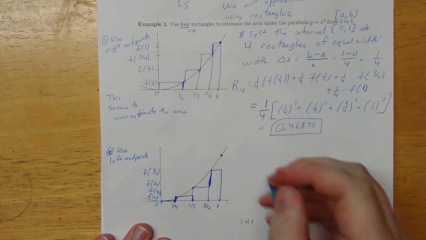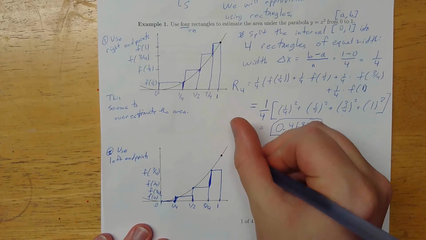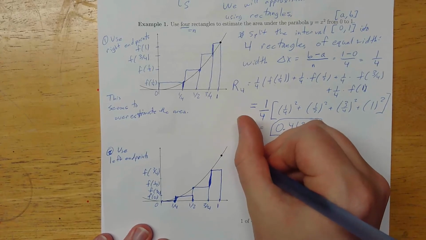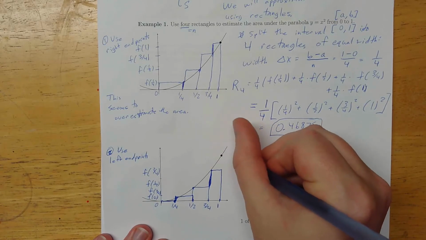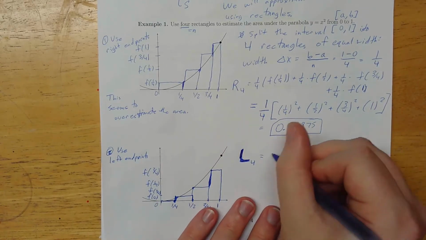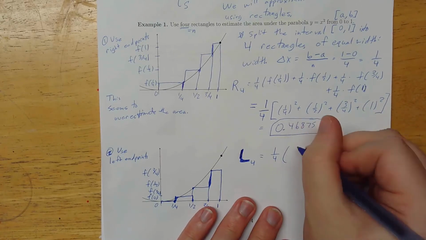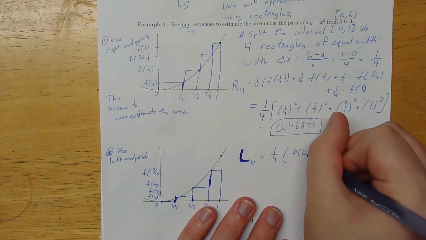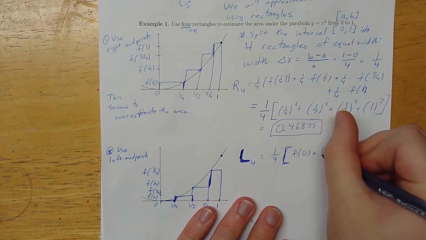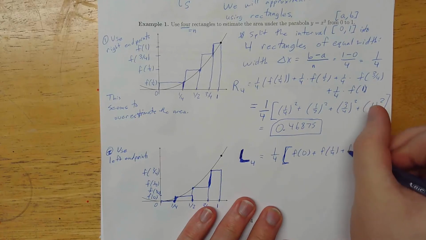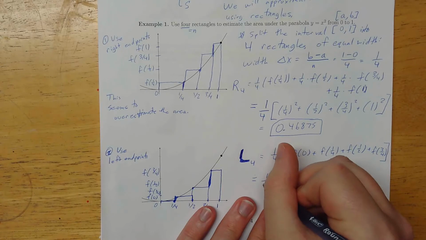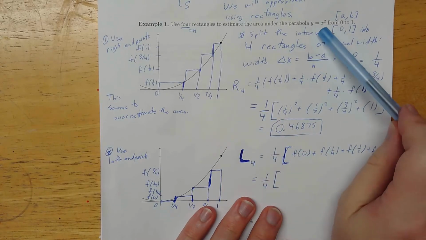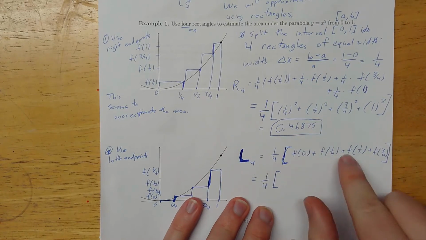So now if we're going to use 4 rectangles and we're using the left endpoints, we'll denote this estimate as L sub 4. So the big L means we're using left endpoints. The 4 means that we have 4 rectangles. And so again, this will be 1/4 times our f of 0, maybe I'll use square brackets instead, plus f of 1/4 plus f of 1/2 plus f of 3/4. And if we're getting all these different function values, all we're doing to get each of those, because we're looking at x squared as our function, is just squaring whatever the value is for x.